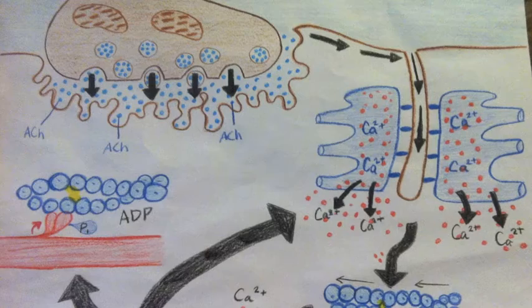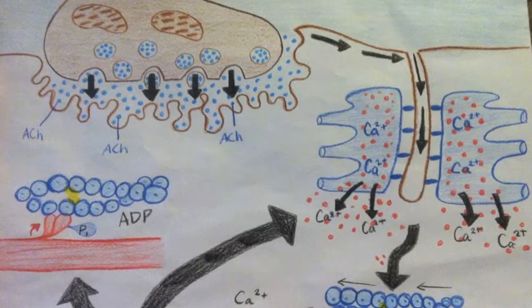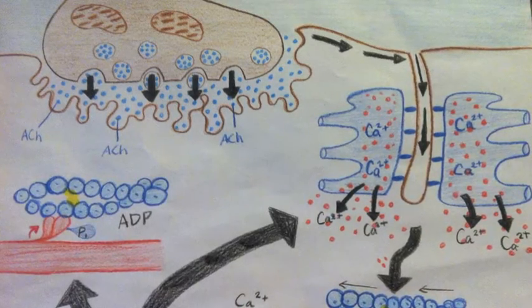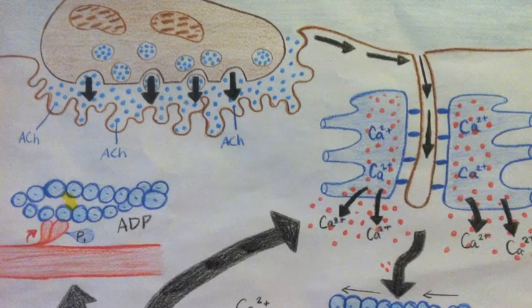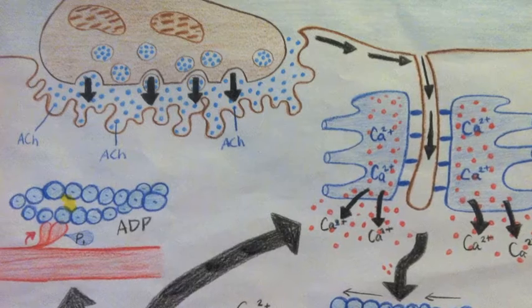In this diagram, Ca2+ is released from the sarcoplasmic reticulum. Ca2+ is stored in the sarcoplasmic reticulum. Depolarization releases the Ca2+. The Ca2+ clears the actin binding sites.